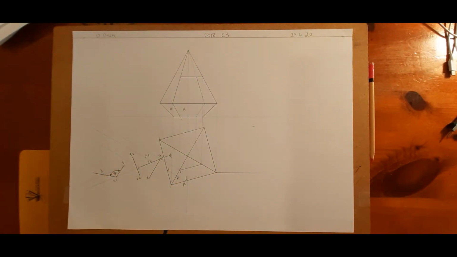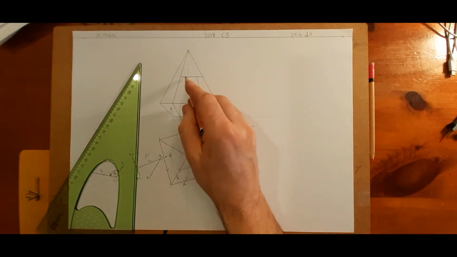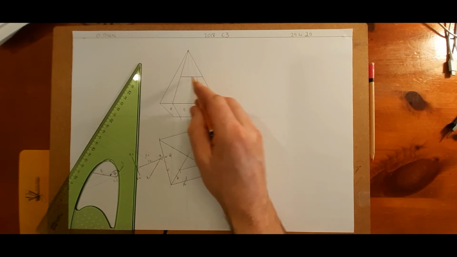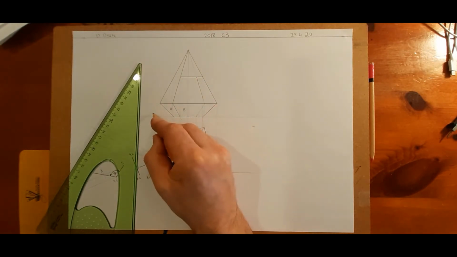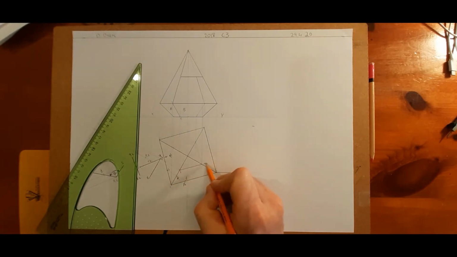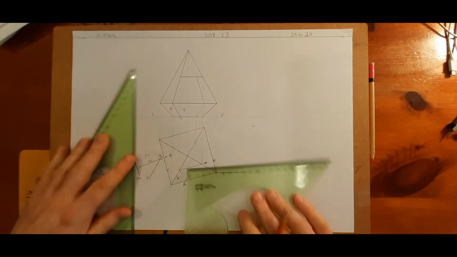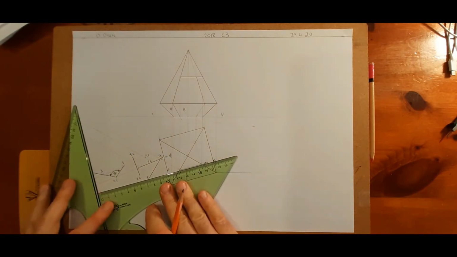Now, if I scroll down to part B, it's saying develop the surface C. Okay. So, probably the handiest way to do that would be, this is C here, and we have that line up there, that baseline of C is parallel to the XY line. So that means down here is the true length, so we can look along this. And we can set up an edge view of this.